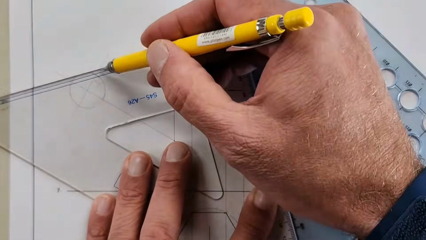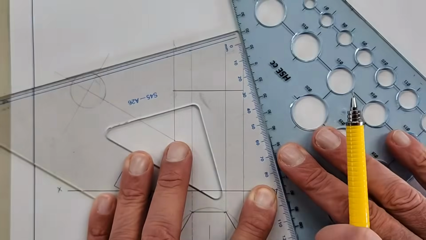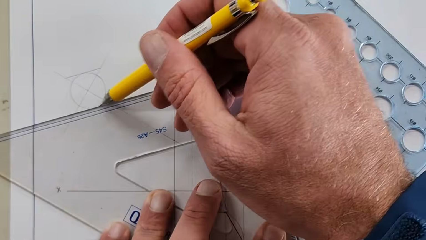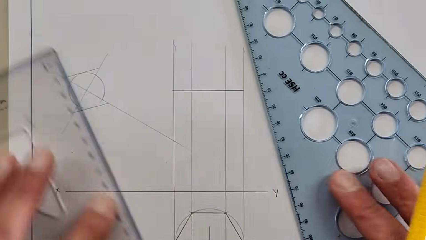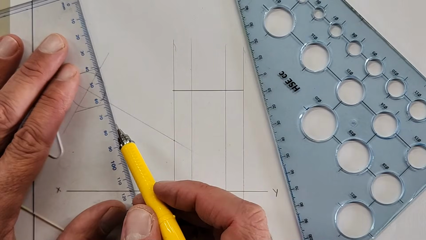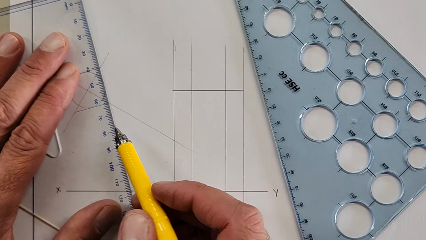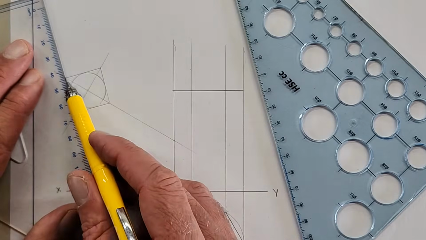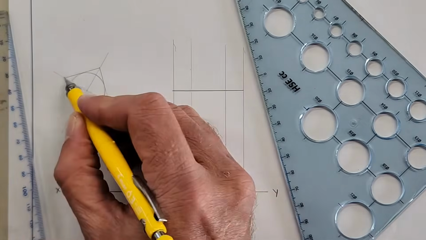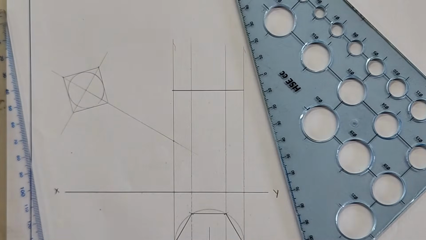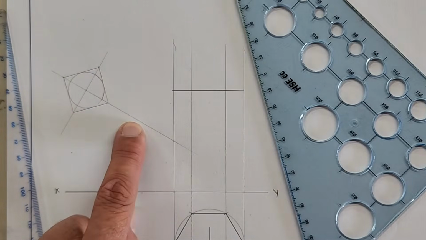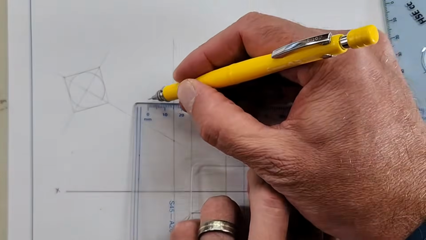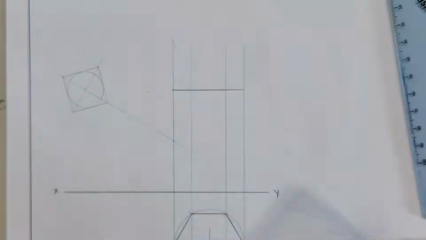Okay, there's the one side. And then those I can just join up. Okay, you stay with me on this one? That's how I draw that auxiliary view. Now I know each side here is 20 and it's square. Okay, all right. Then it protrudes here 15 millimeters. So there's my 15. Just make a little mark here on the top.